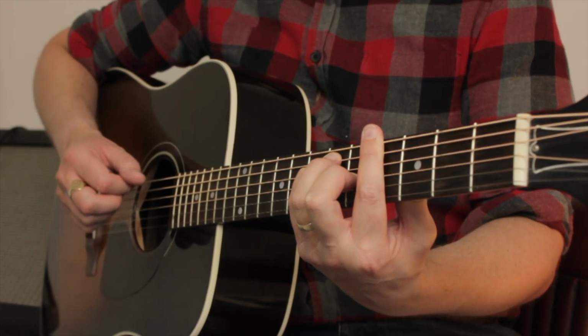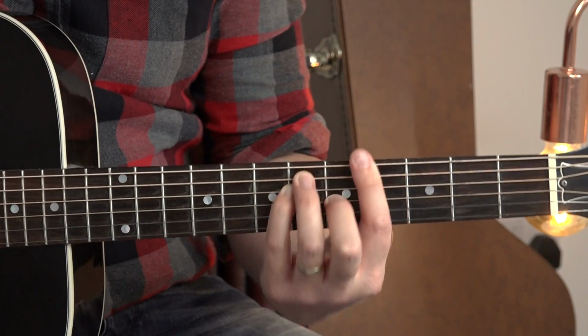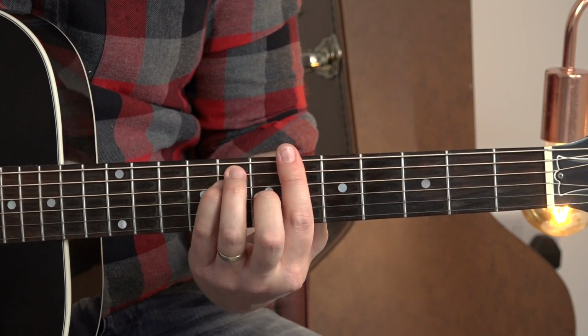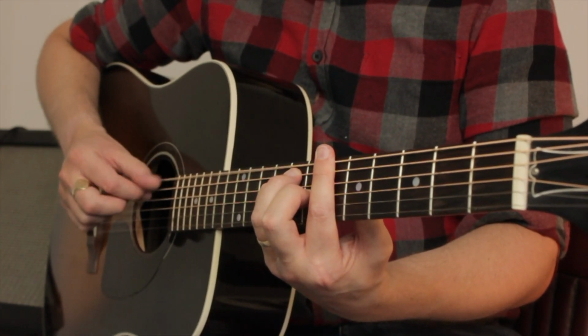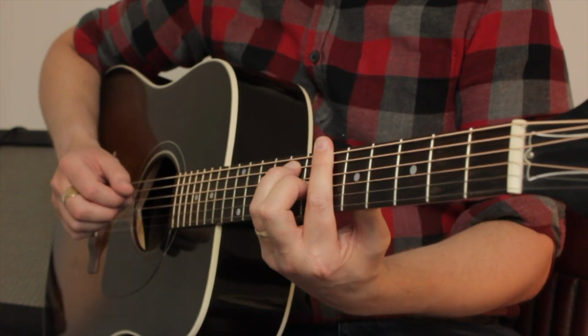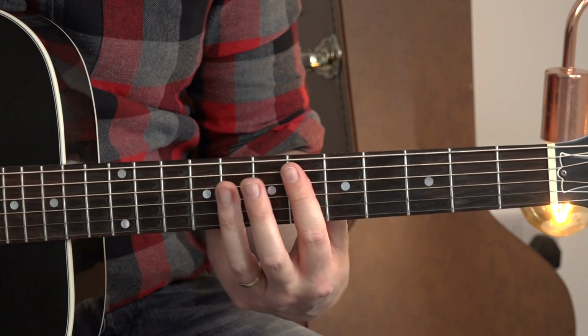And then we're going to move that up to the B flat. So it's 2 frets, 1, 2. So we should be on the 6th fret now with our first finger. So we should have this now.